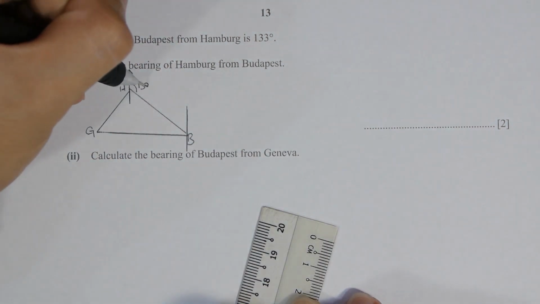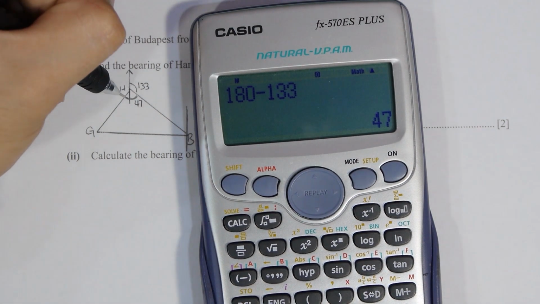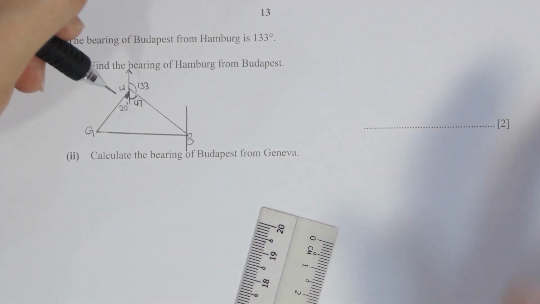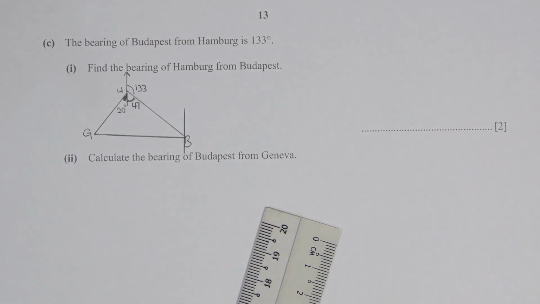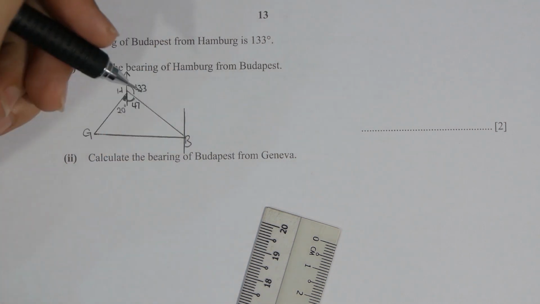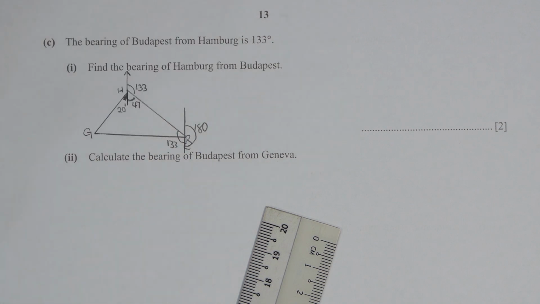Hence the balance of it will be 47, because from 133 I drew a straight line down, the total angle will be 180. Hence the balance at the other side will be 20, and this 20 is the corresponding value at G. So find the bearing of Hamburg from Budapest.